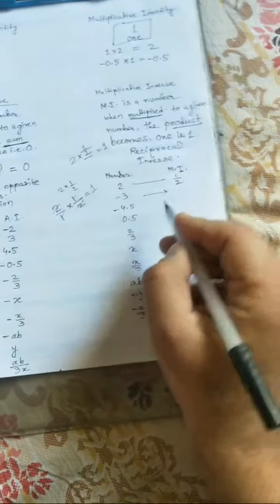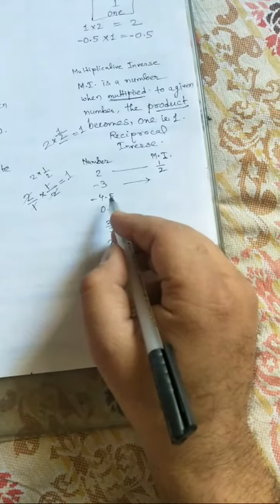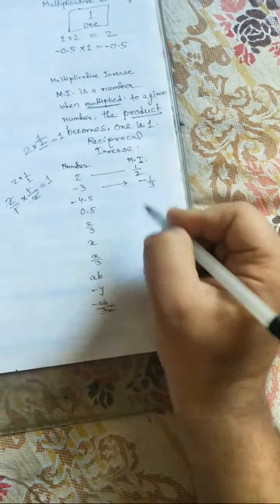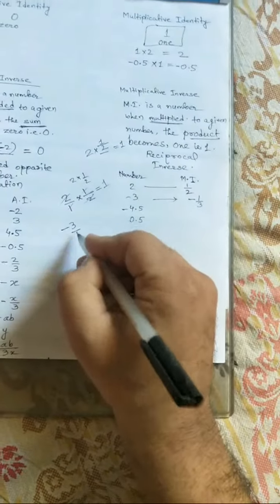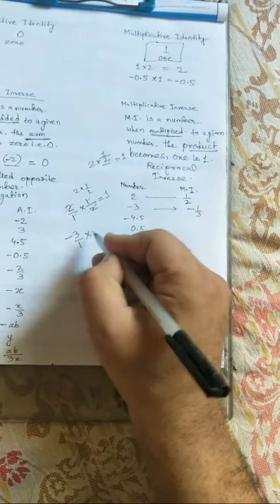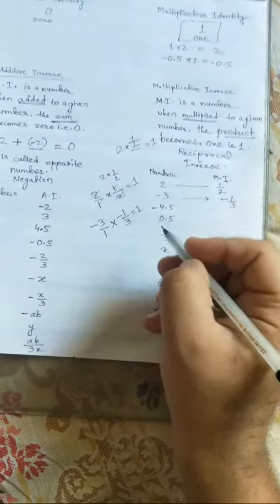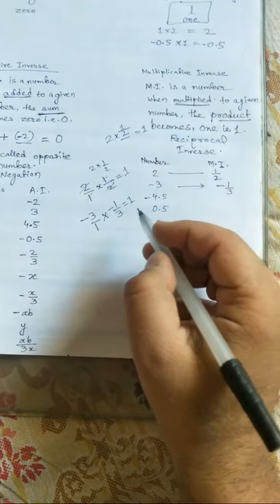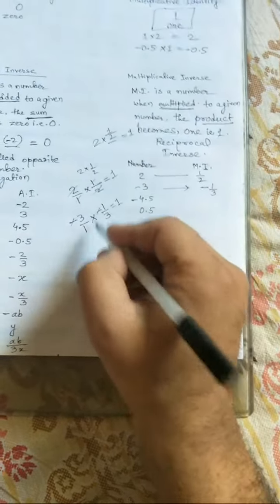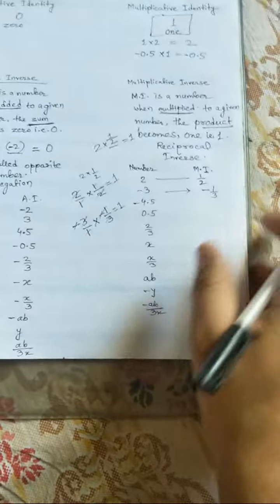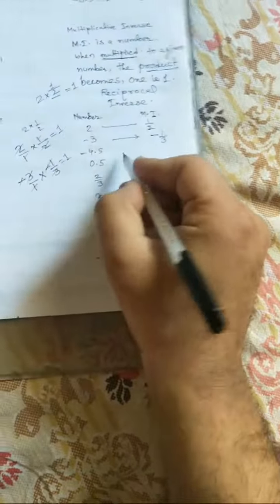And what would be the multiplicative inverse of minus 3? It would be minus 1 by 3. Suppose minus 3 is here, minus 3 means minus 3 by 1. Now when you take minus 1 by 3, only then does it give the result 1, because minus times minus would be plus, 3 and 3 cancel, 1 and 1 cancel, so nothing remains, that means 1 remains.